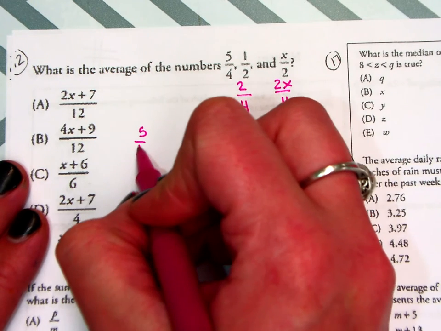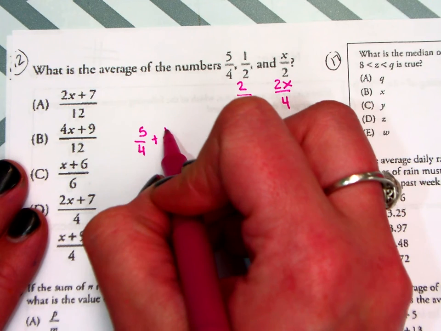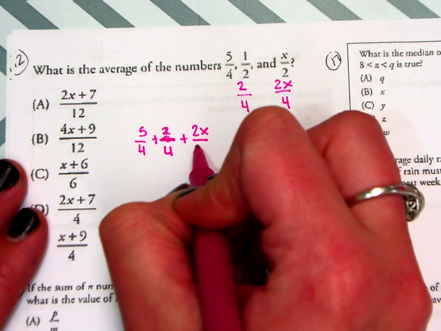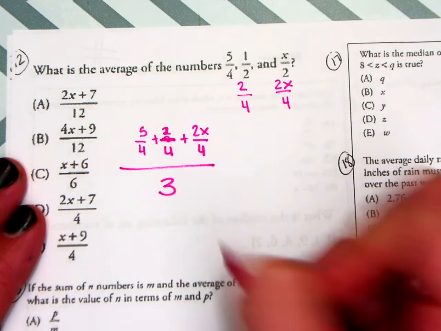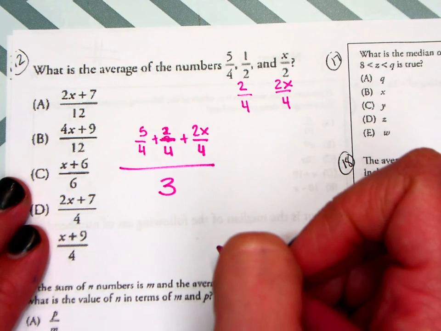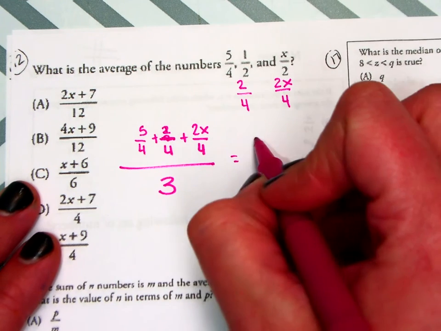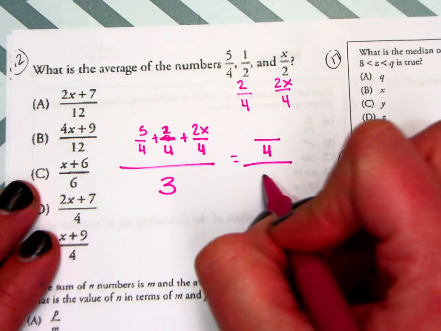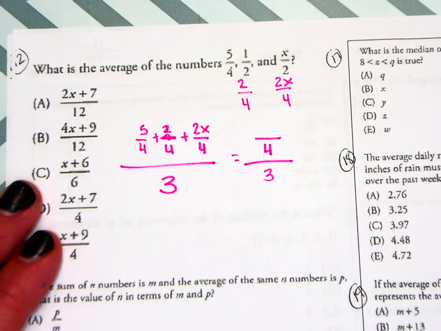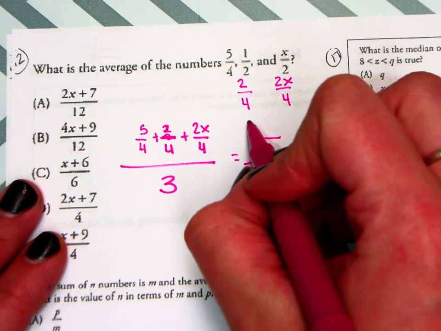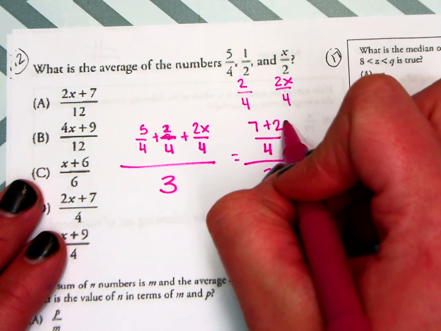So now I'm going to add all those numbers together. I have 5/4 plus 2/4 plus 2x over 4 divided by 3, which is how many numbers I'm adding together. So now I'm going to simplify the top. These all have the same bottom, so I know that 4 is on the bottom of the fraction in the numerator. 5 plus 2 is 7 plus 2x.